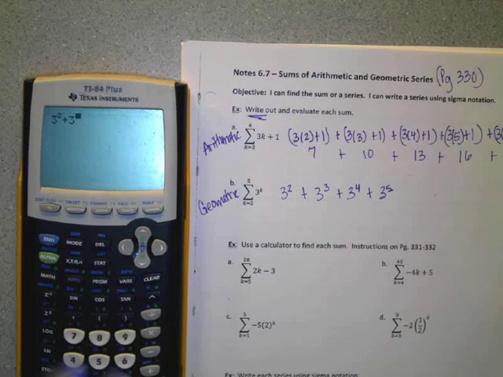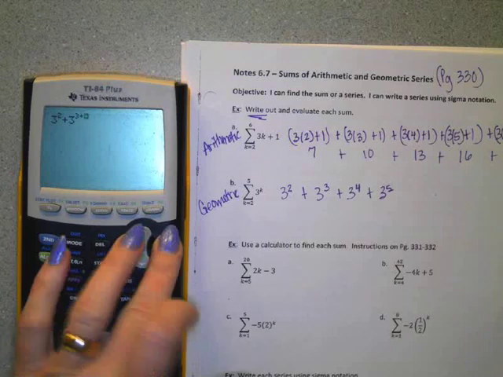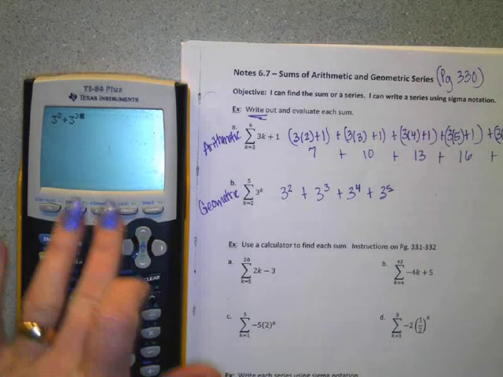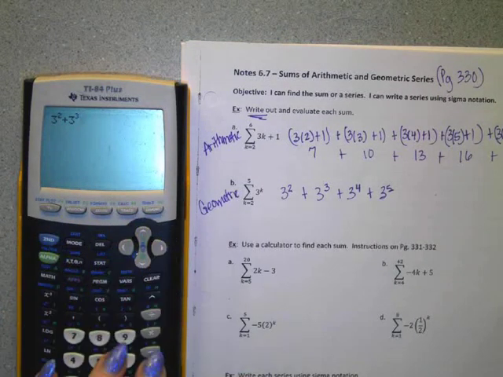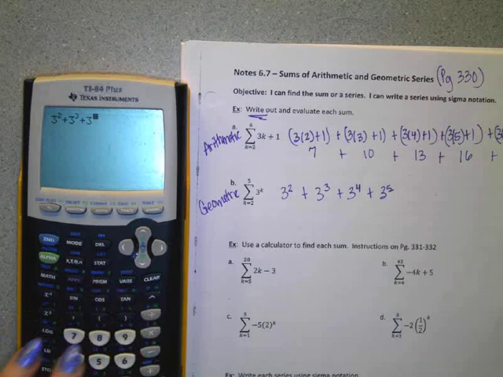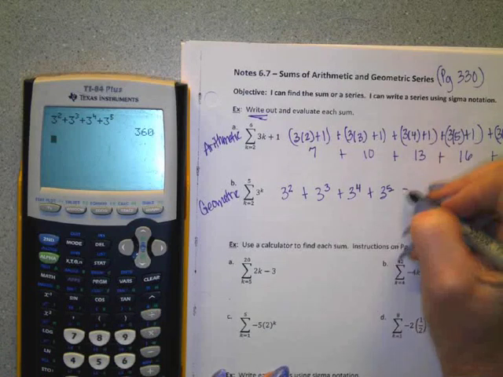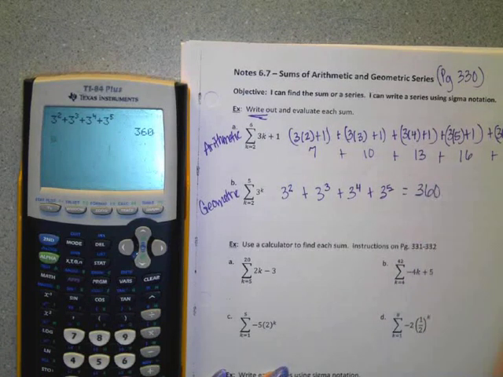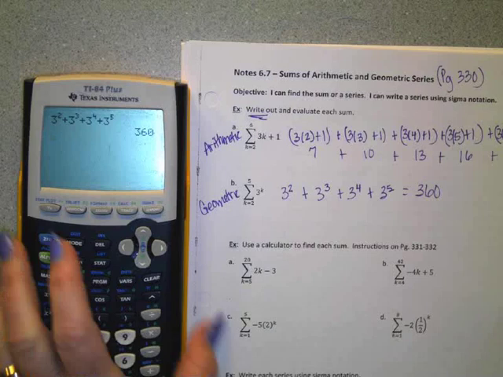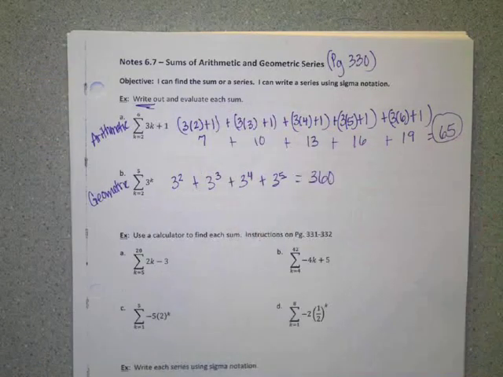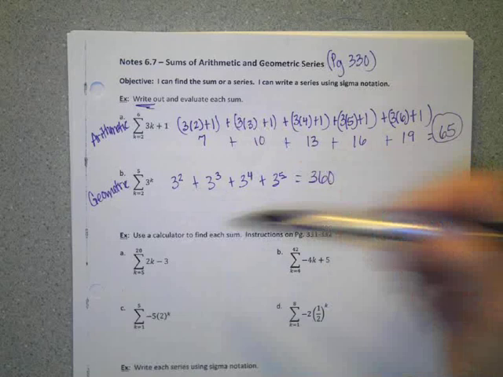3 cubed plus, oops, cursor over, I don't need that little plus there. Plus 3 to the fourth, plus 3 to the fifth. And I get 360. And on the first part of your assignment, that's what you're going to do, you're just going to do the summations. You're just going to practice them a couple of times, writing them out.